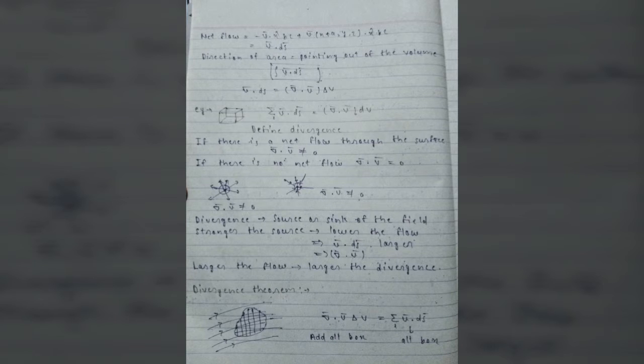As I said earlier, if I take a point source of light, all the rays are diverging from it, because there is a net flow of light from here. Similarly, if there is a source of light in which everything is coming in, there is a net flow of light in, this is also negative of divergent, convergent. On the other hand, if I take a volume here, nothing accumulates, then divergence is 0.